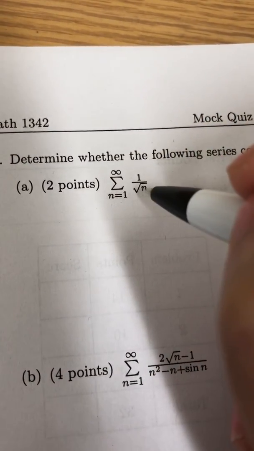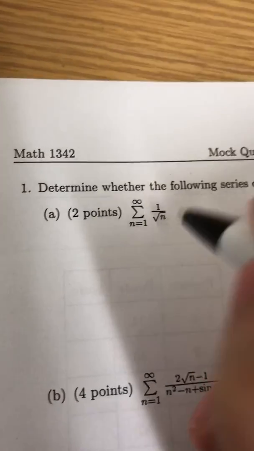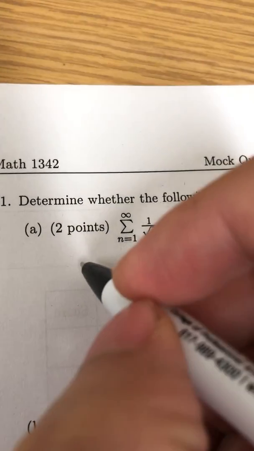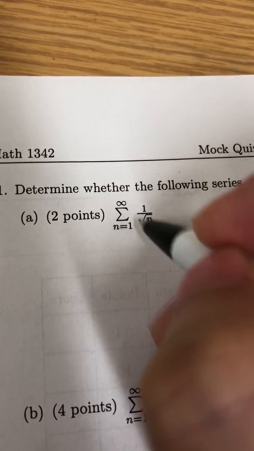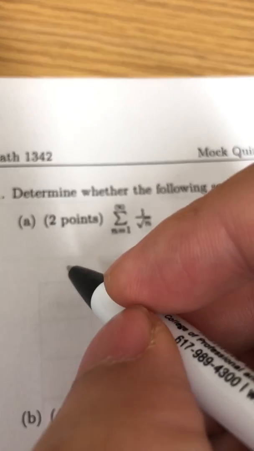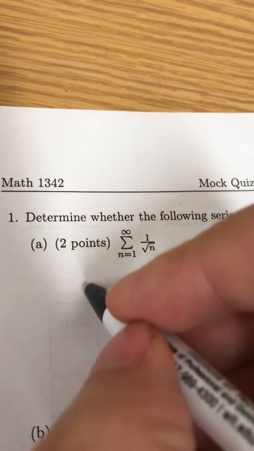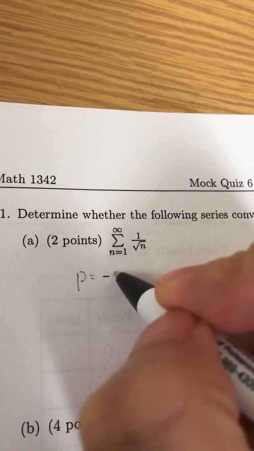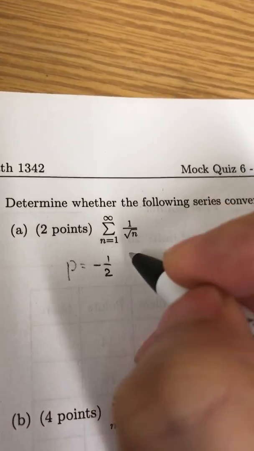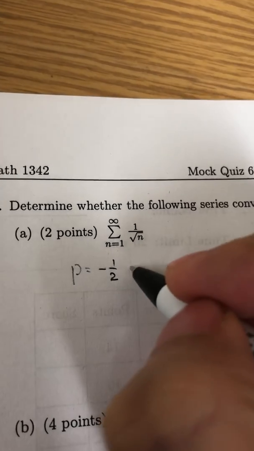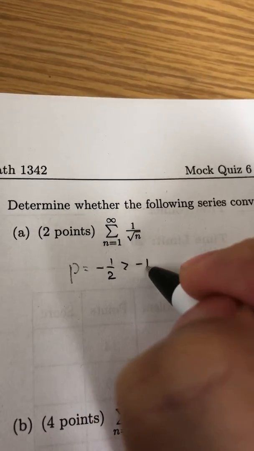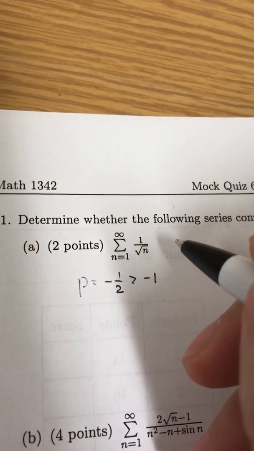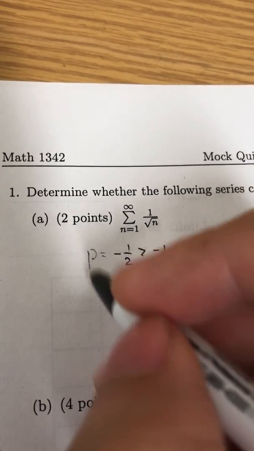Basically, this is a p-series. So I check the value of p. It should be equal to negative 1/2, which is greater than -1. Okay.